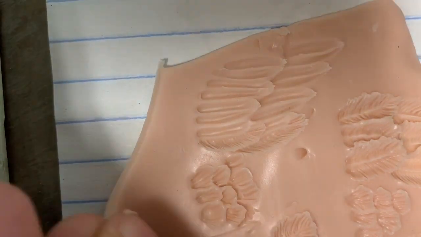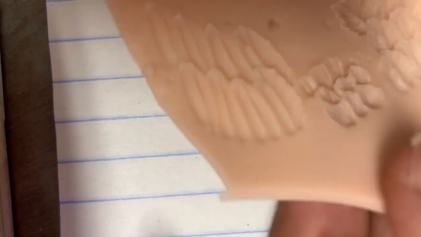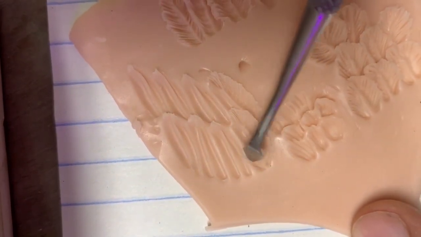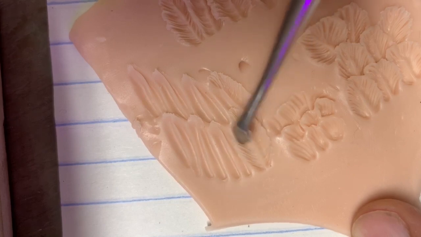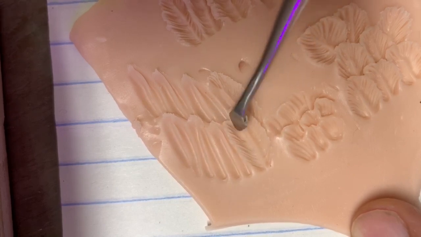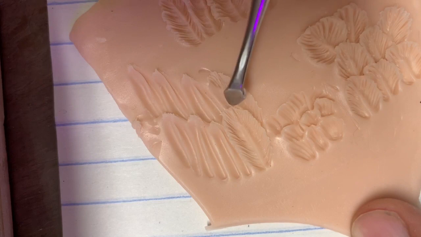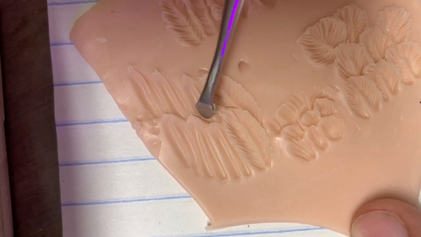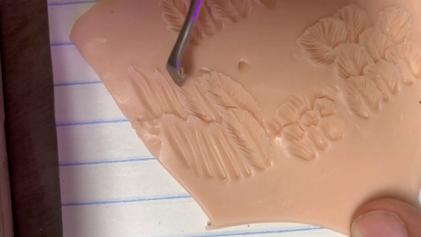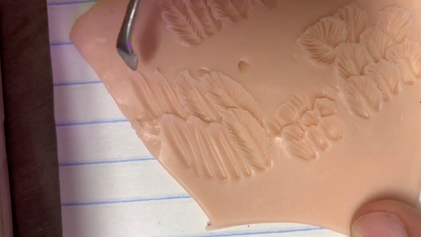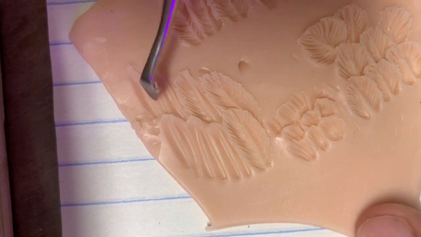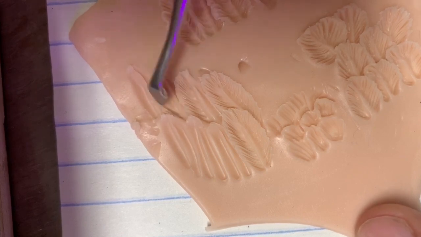A little difficult. Let me just put it the other way so I can make this way. It doesn't take too much time to make the feathers when you do it this way.